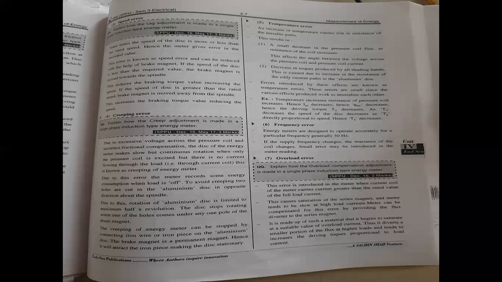As the temperature increases, the resistance of metallic parts increases according to the resistance temperature coefficient. This results in a small decrease in pressure coil flux, as the resistance of the coil increases.